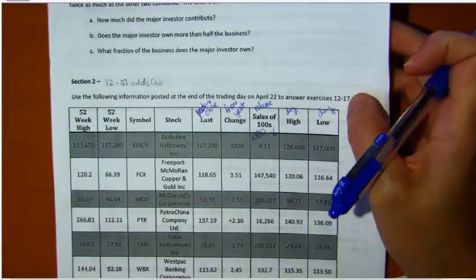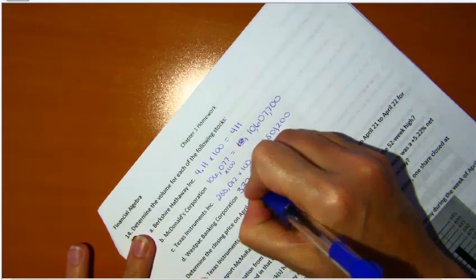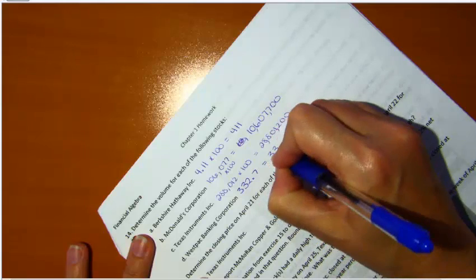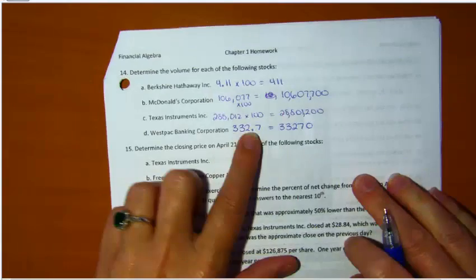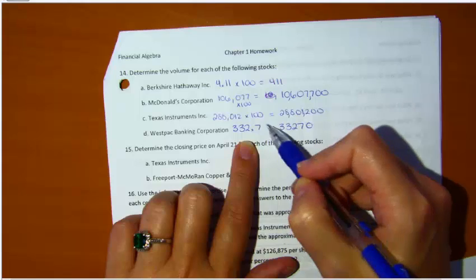Westpac Banking is 332.7. So that's going to be 33,270 because when I multiply by 100, this moves over 1 and then I add a 0.